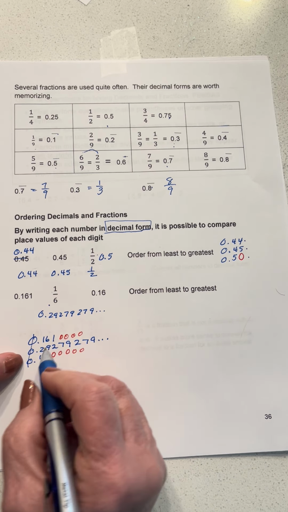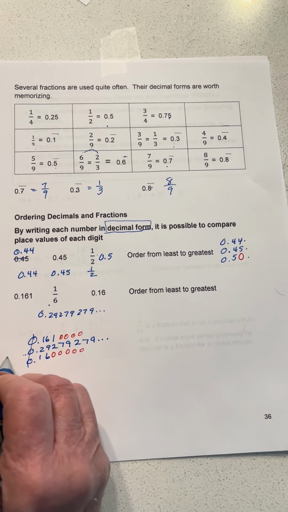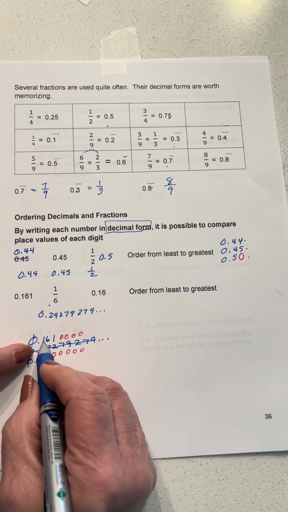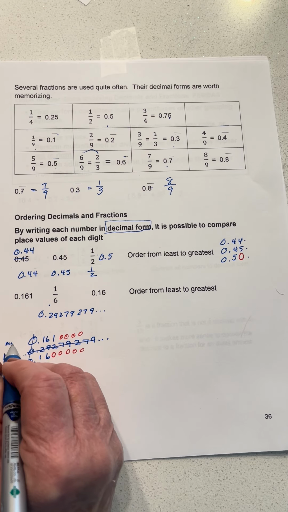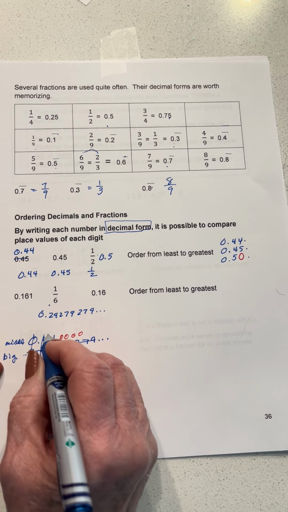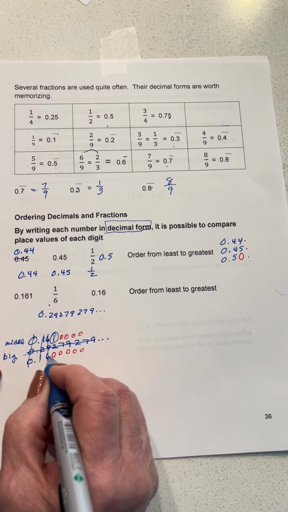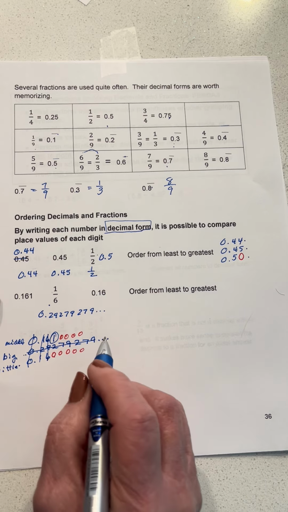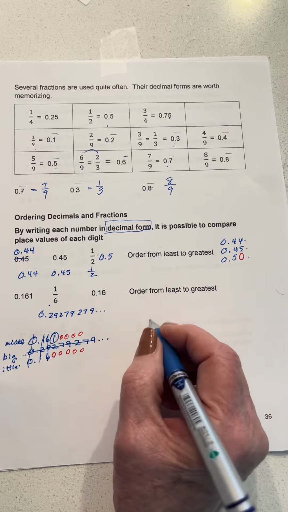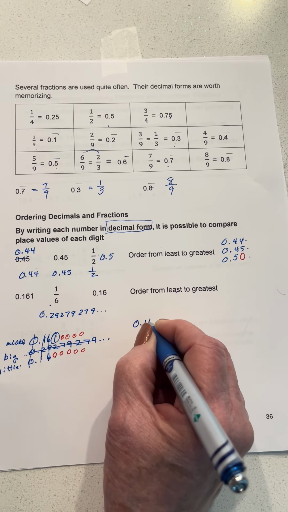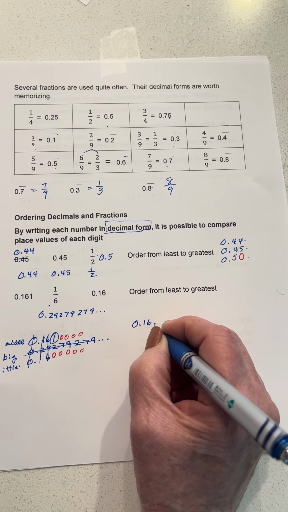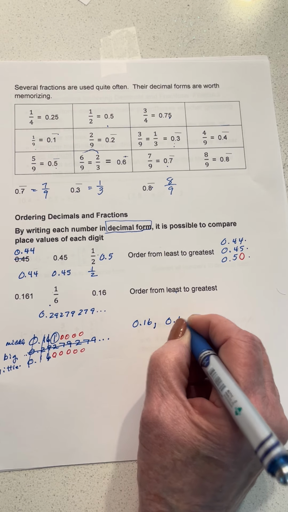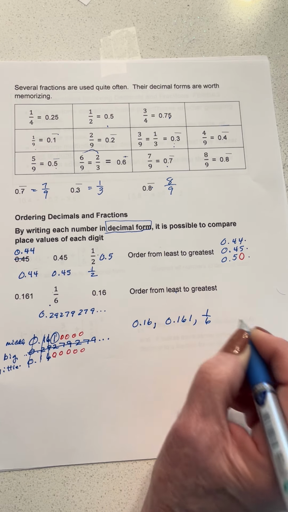So these are the same, these are not. This is the biggest. We'll mark it out because we've used it. This is the middle one. And then this is the baby. This is the little one. So if we wanted to write these from least to greatest, the smallest one would be this. The middle one would be this. And the biggest one would be this.